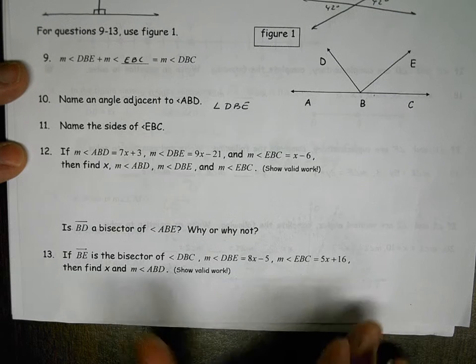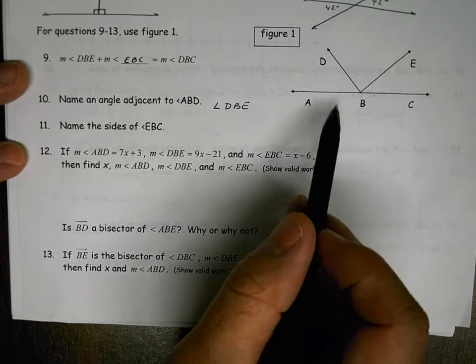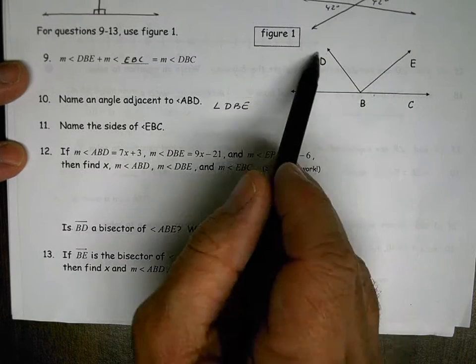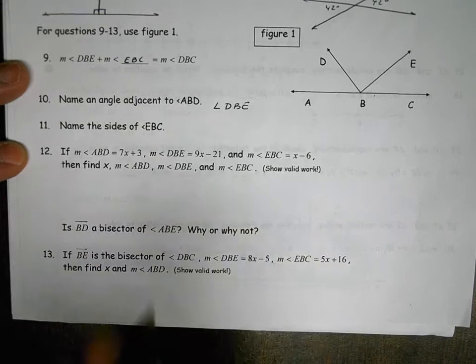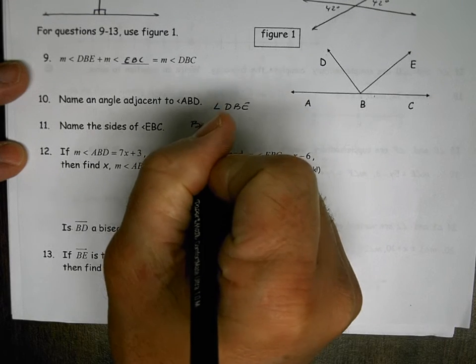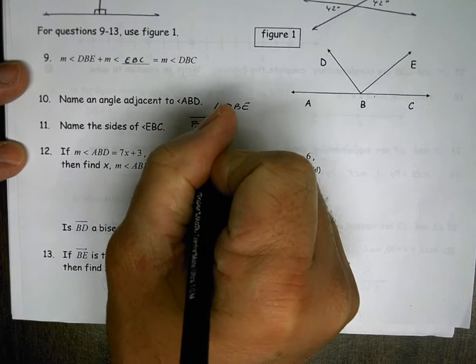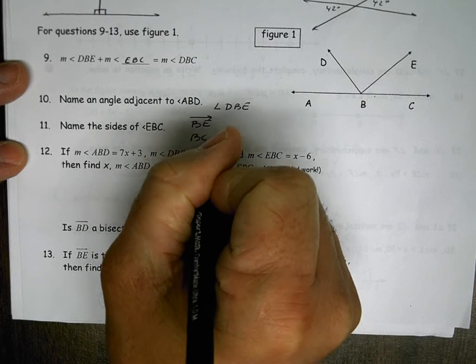Number 11, name the sides of angle EBC. Well, that's easy. It's two rays. It's ray BE and ray BC.